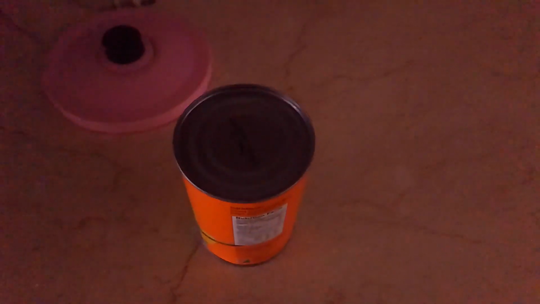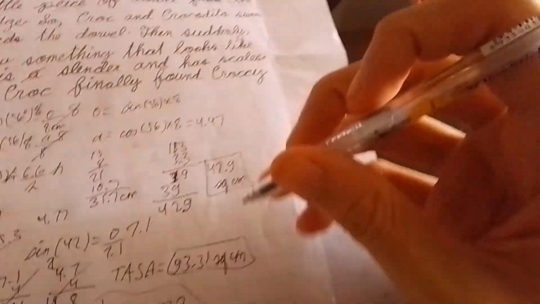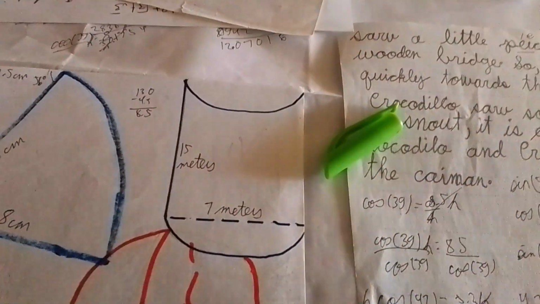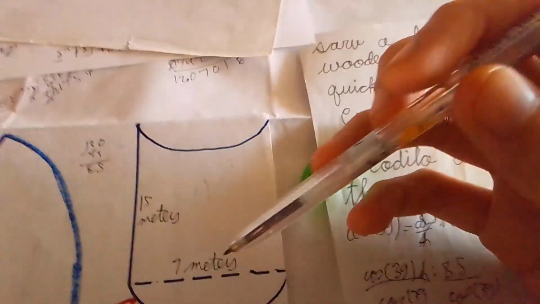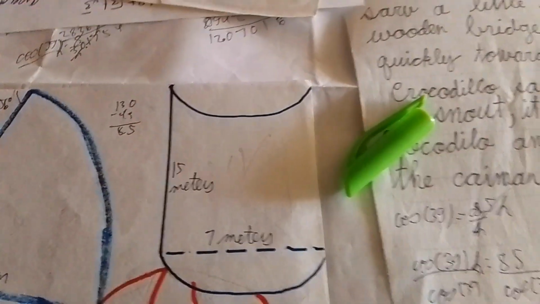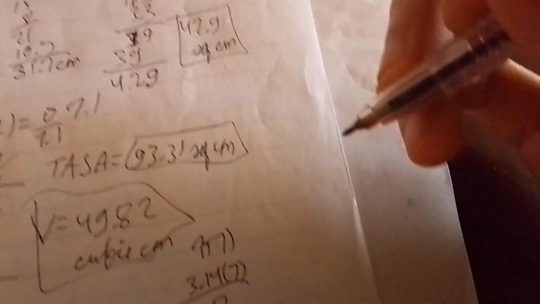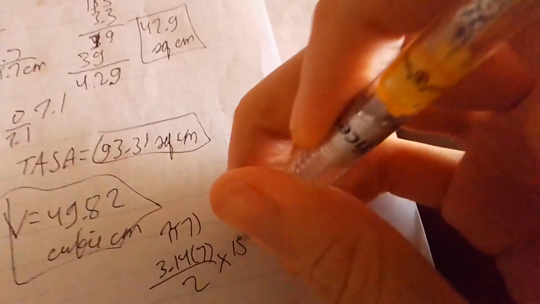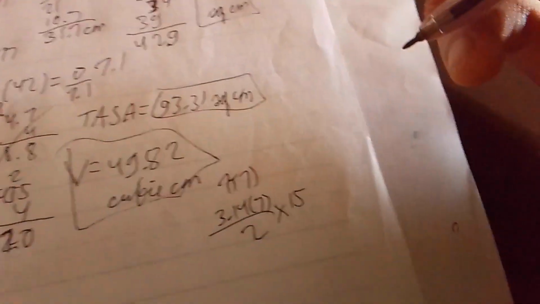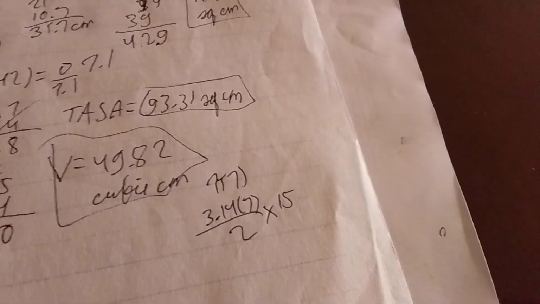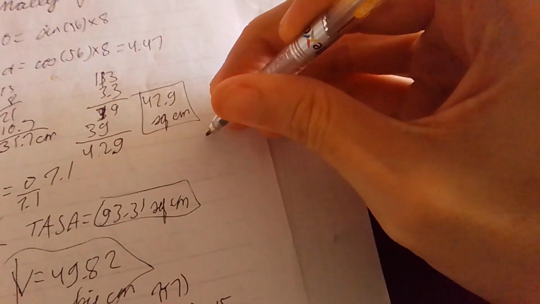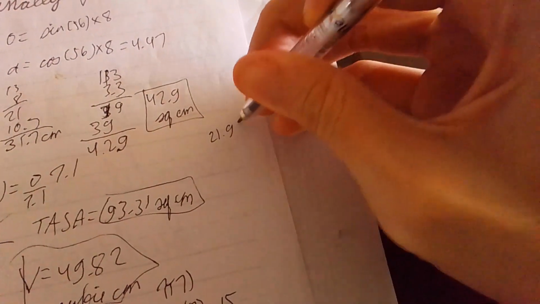So the formula is, remember, we have 7 meters as the diameter: pi times diameter times the height. But because it's a half circle, it goes like this: 3.14 times 7, divided by 2, times 15. That's the formula now. Now 3.14 times 7 is supposed to be 21.98.